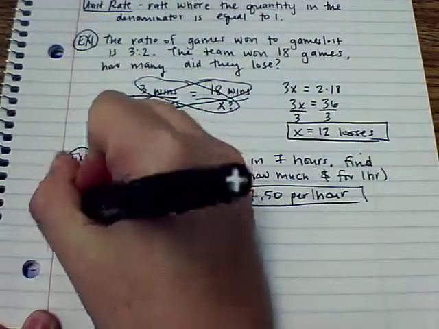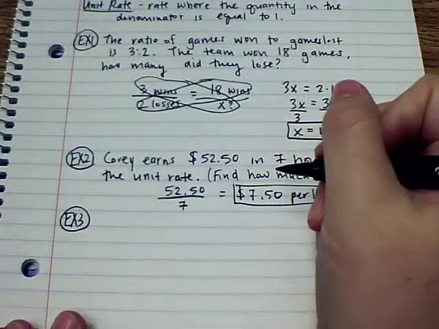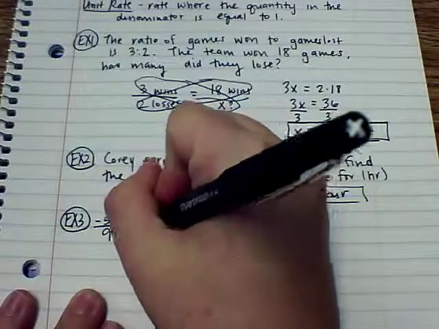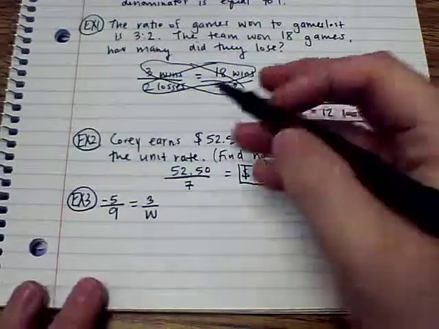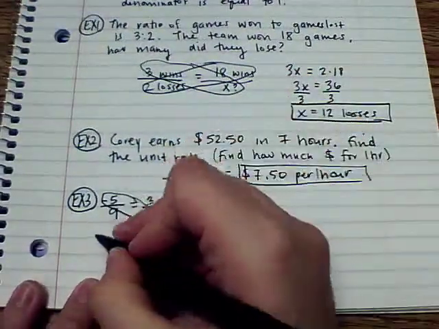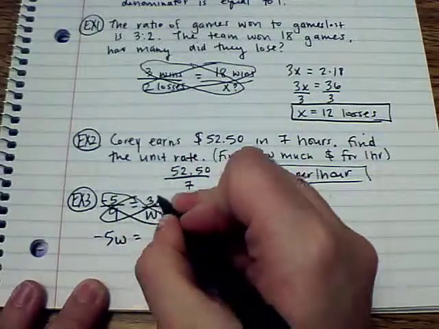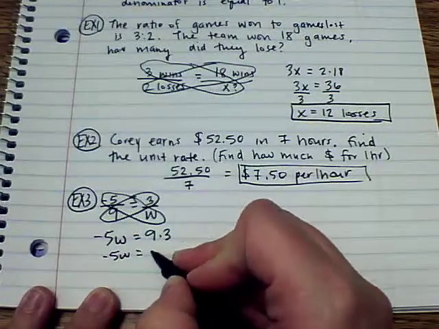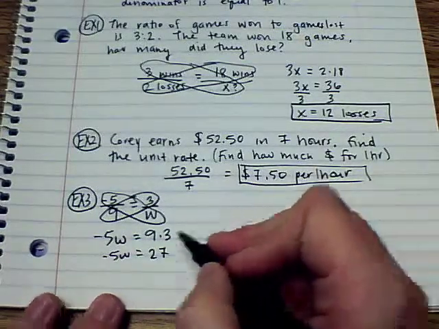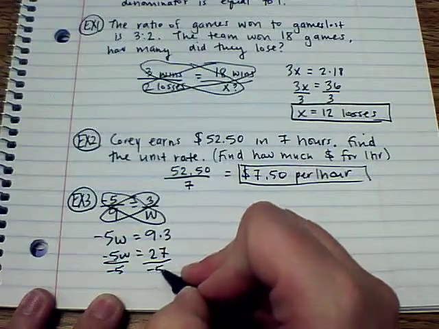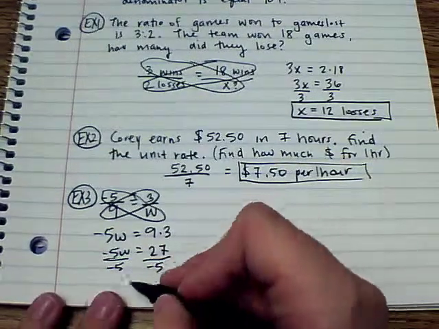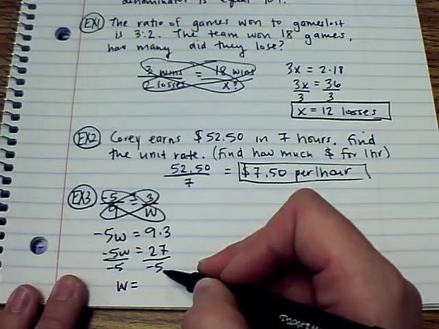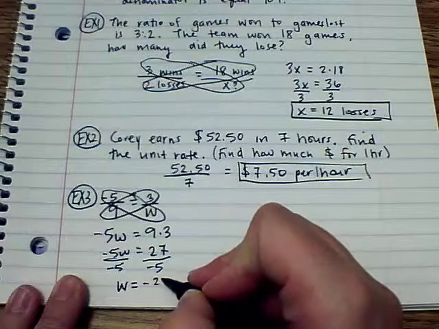All right, example 3. Let's do a basic one. -5/9 equals 3/W. So cross multiply, I have -5W equals 9 times 3. So -5W equals 27. Divide by -5. Make sure you're carrying that negative with it. Remember, negatives are important. So if I put 27 over -5 in my calculator, it doesn't reduce any further, so that's going to be my answer.